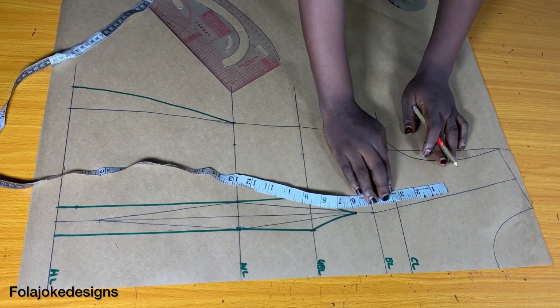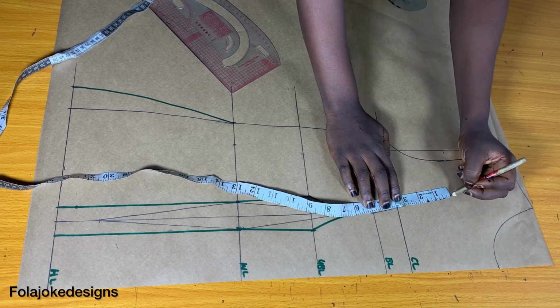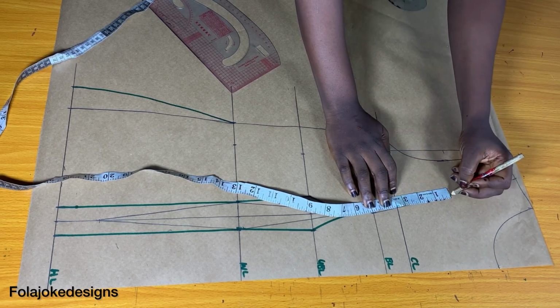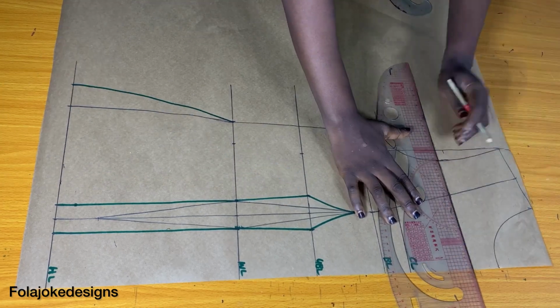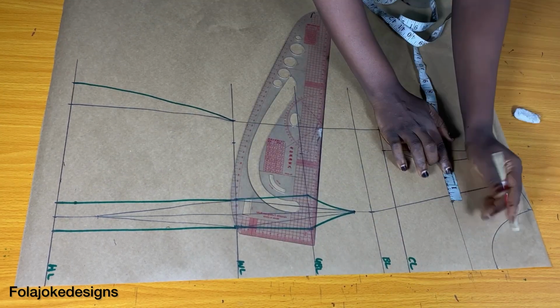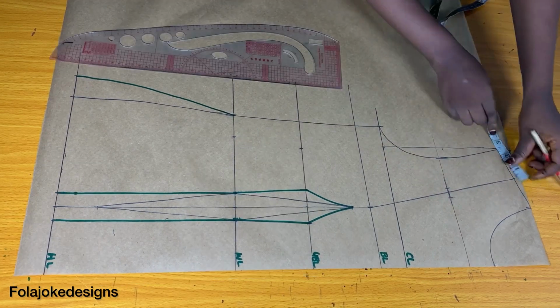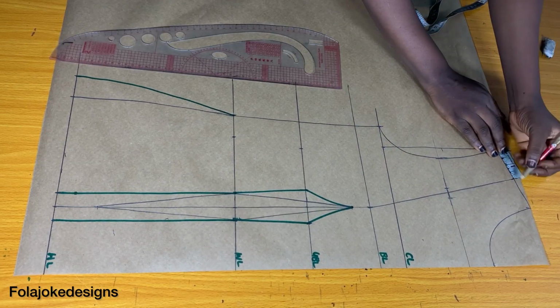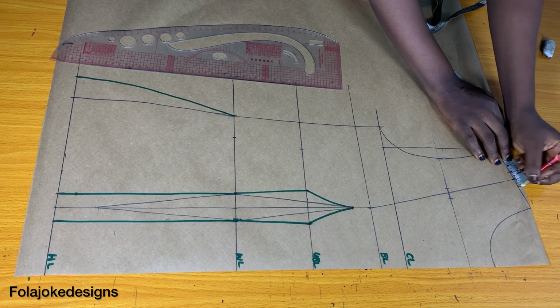After I'm done connecting it, on the chest line there, I'm going to come up by 3.5 inches, mark it, and rule out a straight line there. So after ruling out a straight line, I'm going to tighten it by 0.25 on both sides. On the shoulder line, I'm going to mark out half an inch on both sides.